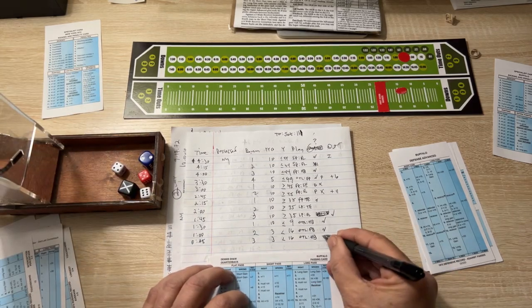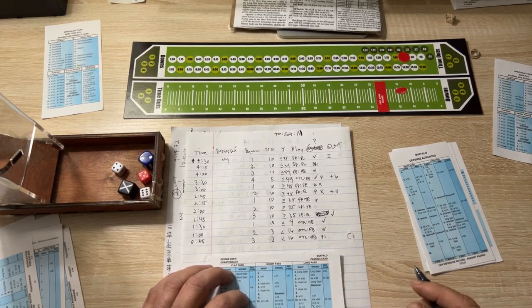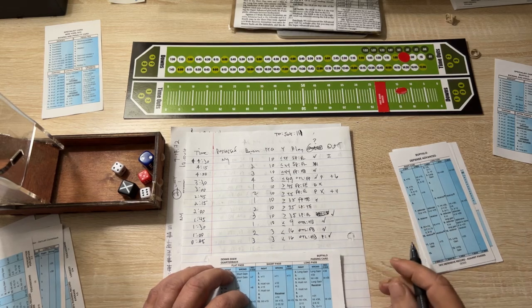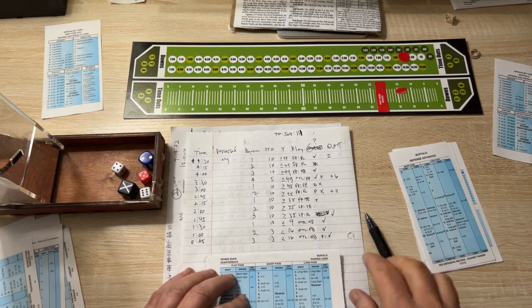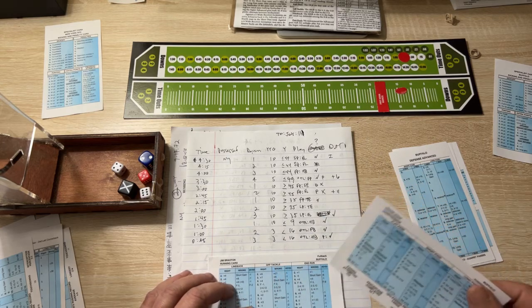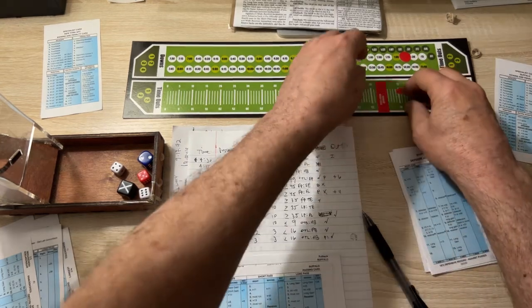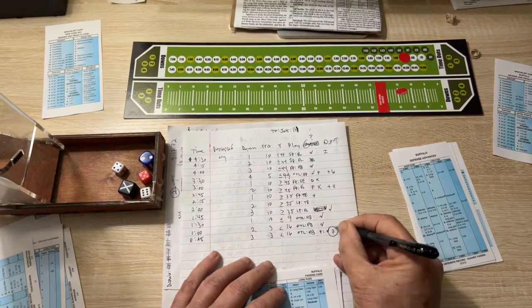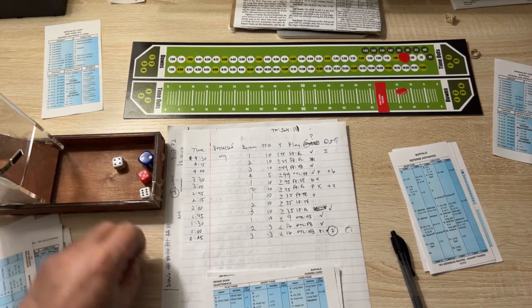There's a flag. They guessed it right. He's guessed it right. It's a 2-10 on Simpson. And he takes it to 7-yard line, would be a first down. Let's check the penalty, though.